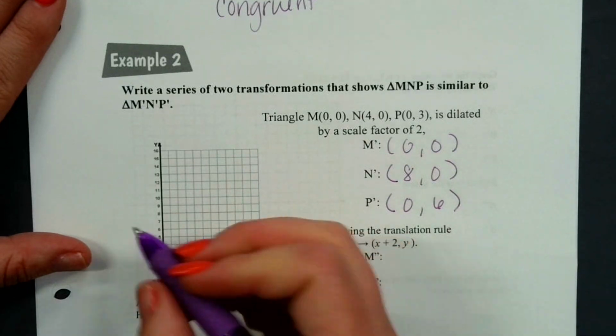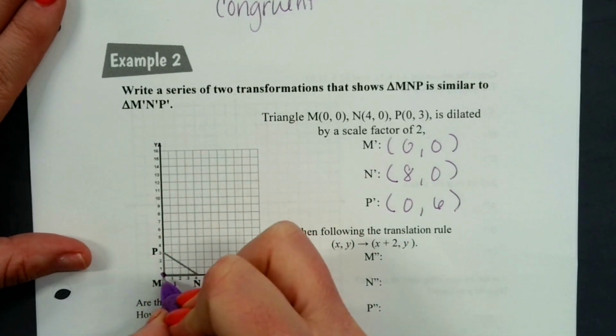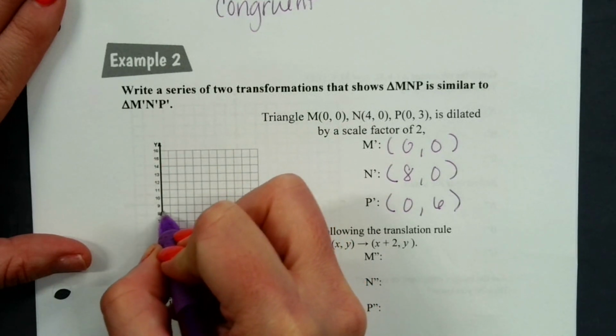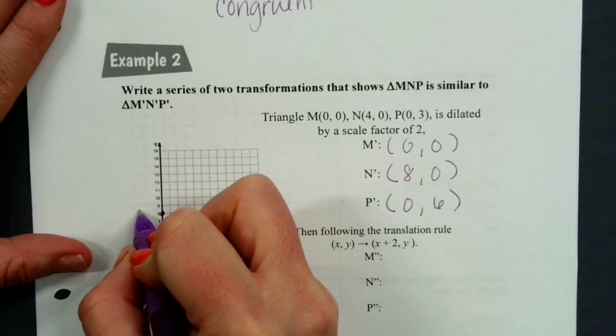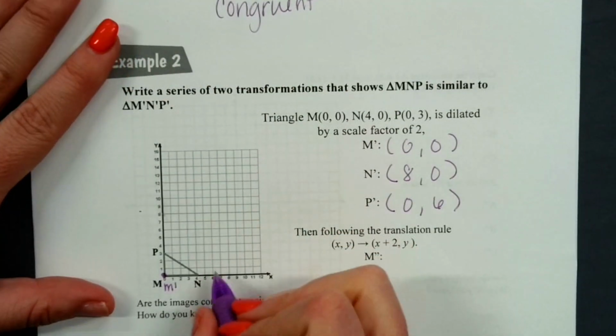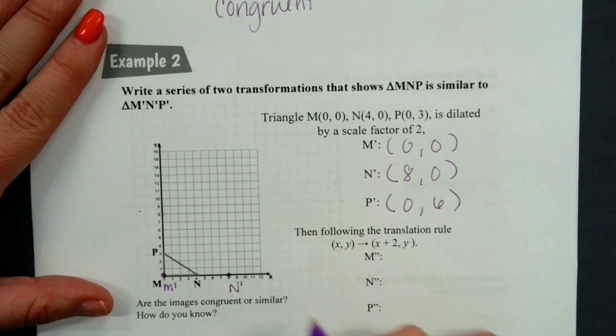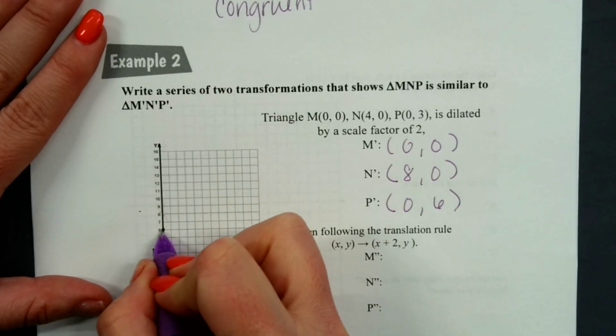Let's graph it. M prime is going to stay right where it was. Over 0, up 8. Or not over 0, up 8. Why weren't you yelling at me? Over 8, up 0 is N. And over 0, up 6 is P prime.